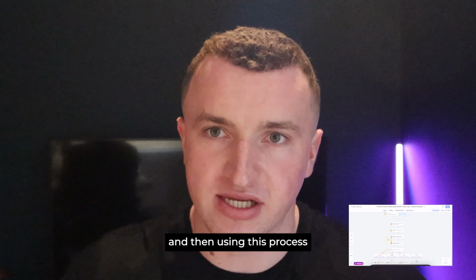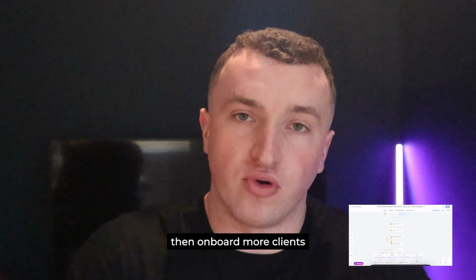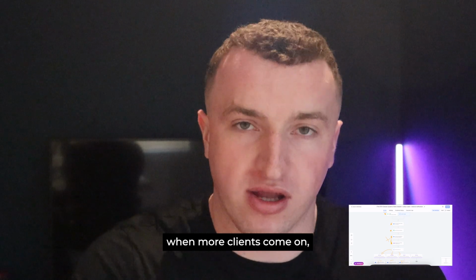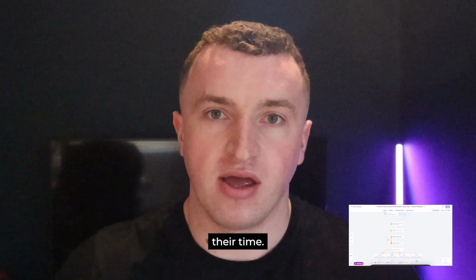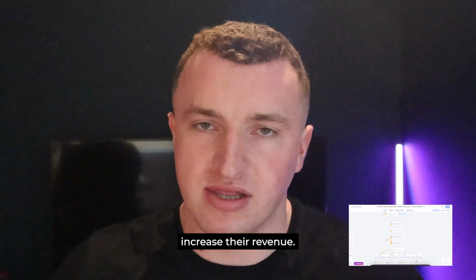And then using this process, they're able to leverage themselves out of doing all of the admin work, and they can then onboard more clients with the same amount of time, so they're not having to spend more time when more clients come on. If they had this in place, it would cut down their time. They could fill their diary with more clients instead of more admin, and then ultimately increase their revenue.